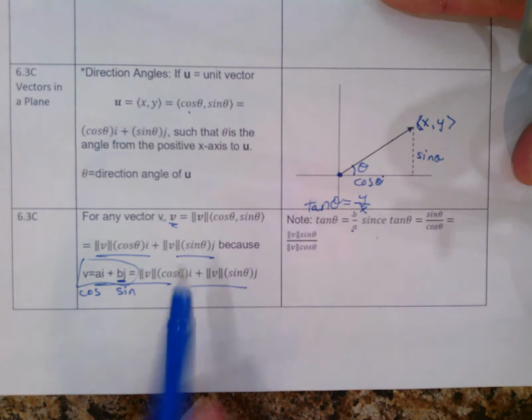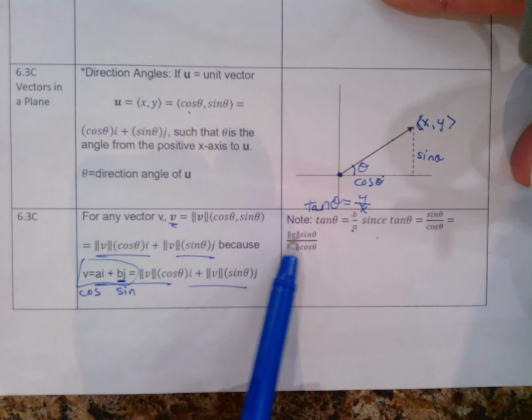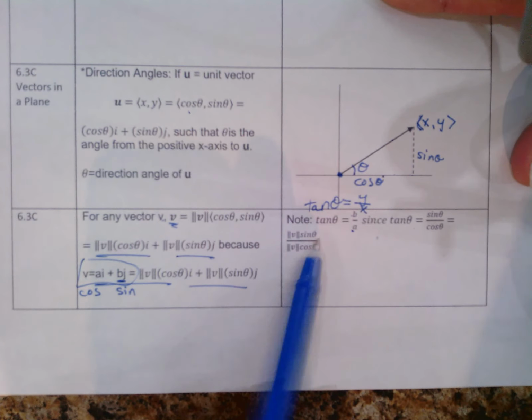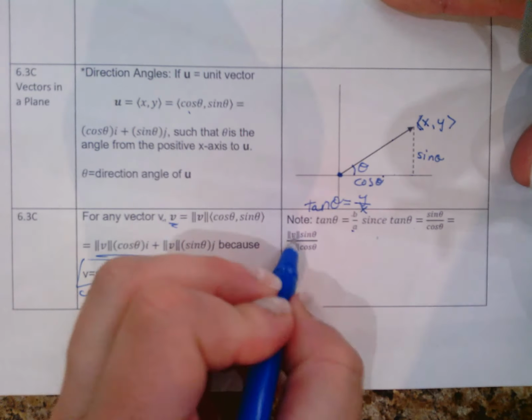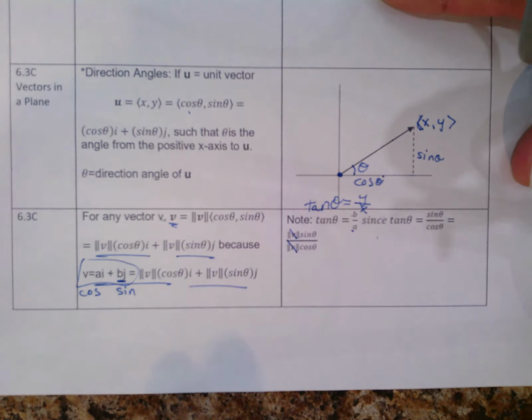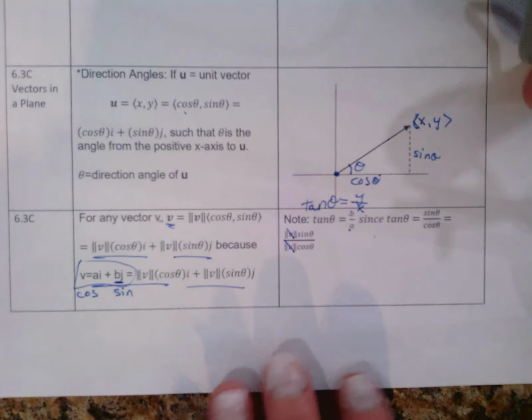or we can write it as tangent of theta equals sine theta over cosine theta, or we can also write it as tangent of theta equals the magnitude of v times the sine of theta divided by the magnitude of v times the cosine of theta. These magnitudes would cancel, and it would still just be sine of theta over cosine of theta. So these are just different ways of writing that. So now let's go on ahead and work a couple of problems related to this.